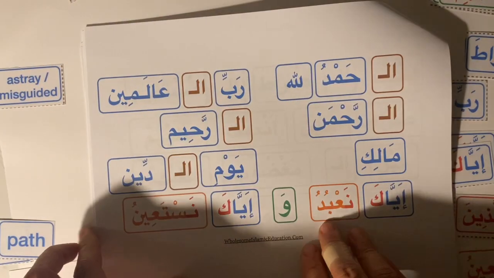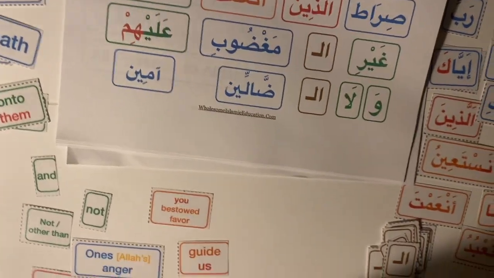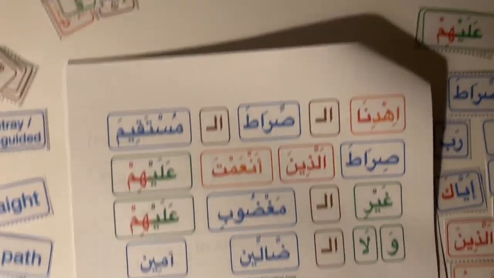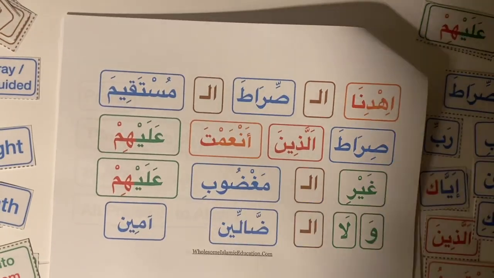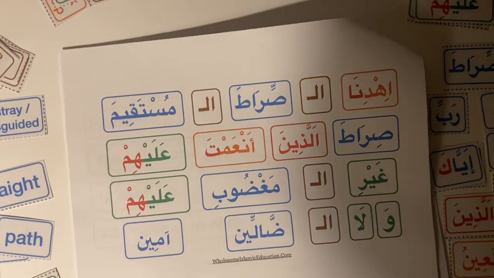Let's put these aside and let's move on to the next page. So as you can see, we don't have a lot of words left, half of them. These are the ones we discarded from the previous page. So now let's focus on this one.